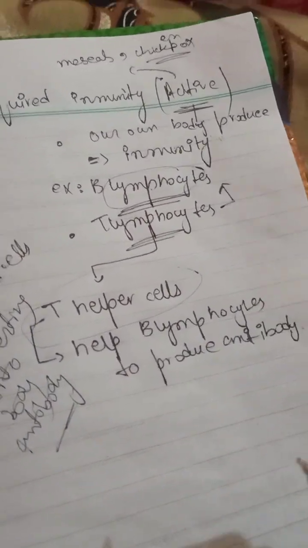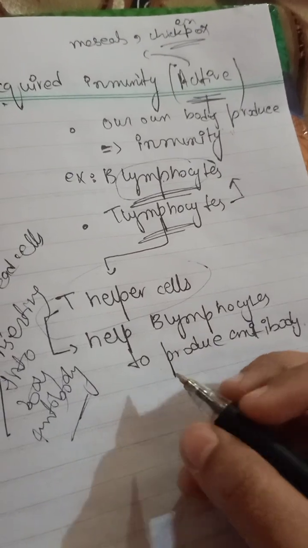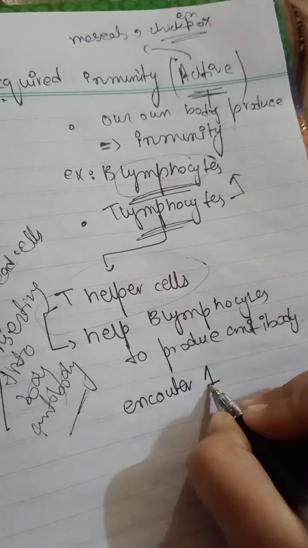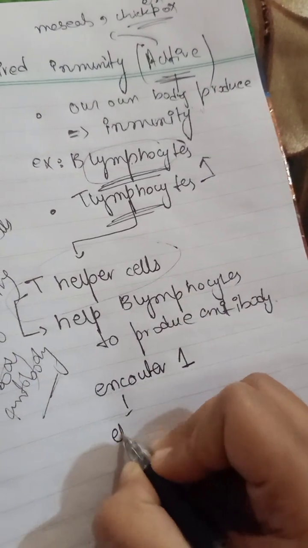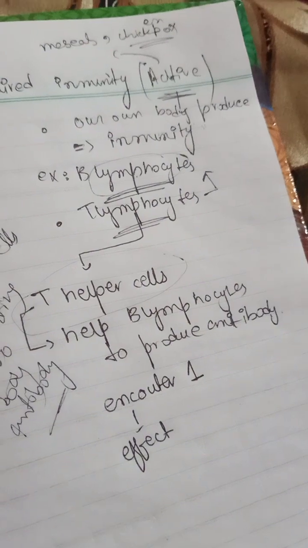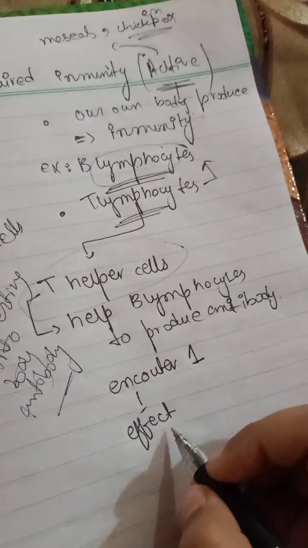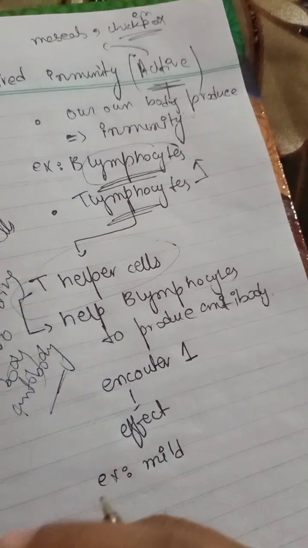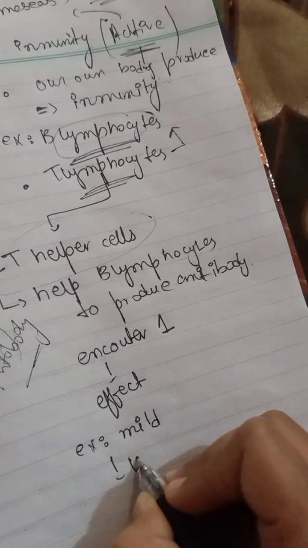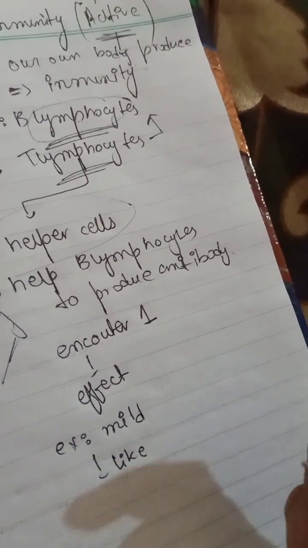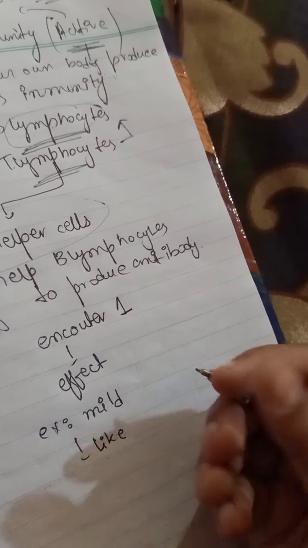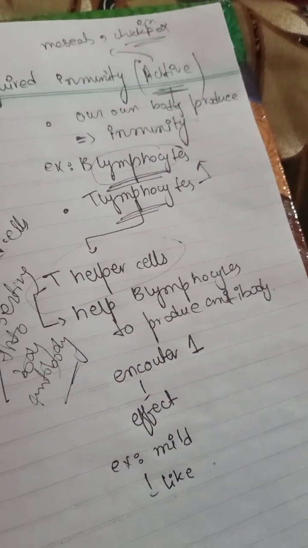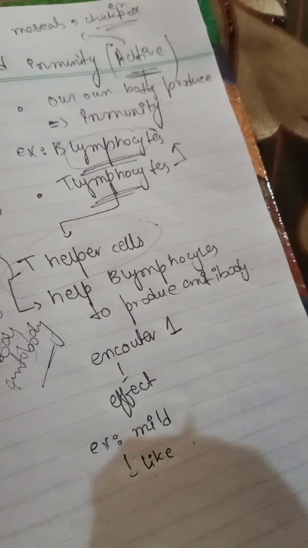So after developing the antibody, we have the encounters. What is an encounter? We have encounter 1. The encounter is basically the effect after the antibody. The effect is very mild, which means it is not weak and not strong. For example, fever after vaccination, or after the antibody is produced, the body fights against the pathogen.